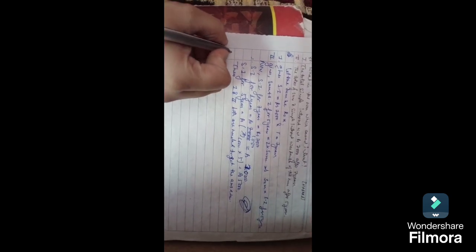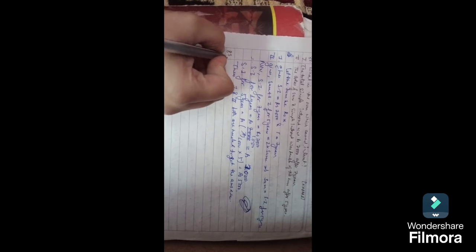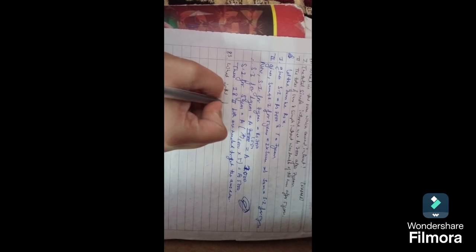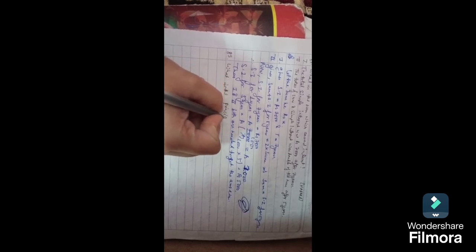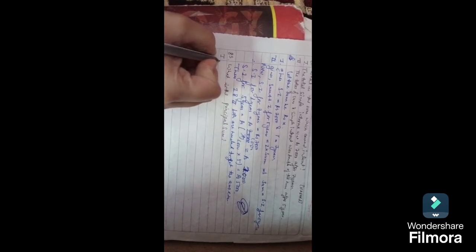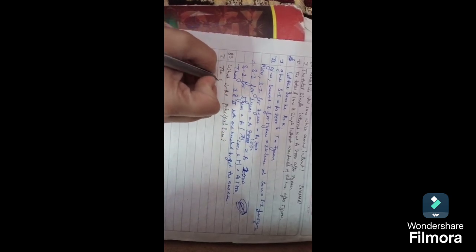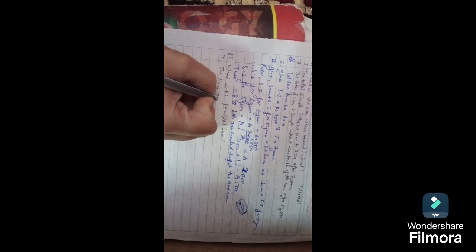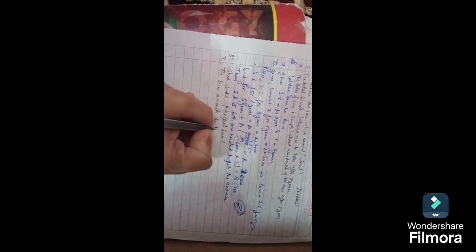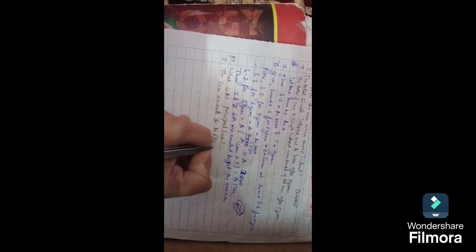Question 89: what is the principal sum? Statement 1, the sum amounts to rupees 690 in 3 years at SI.